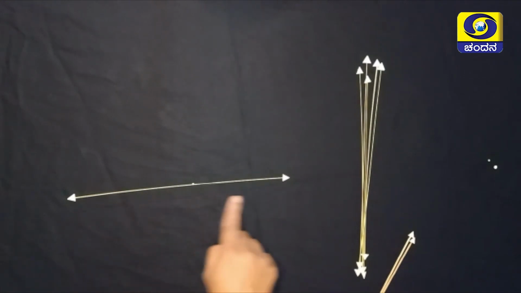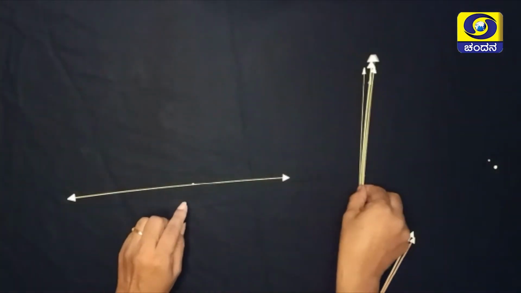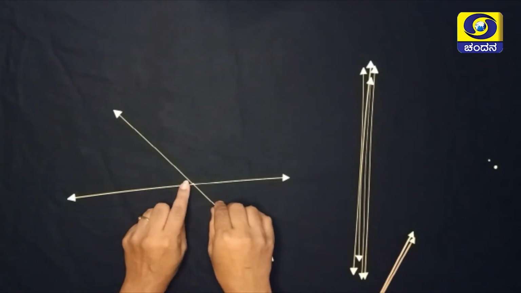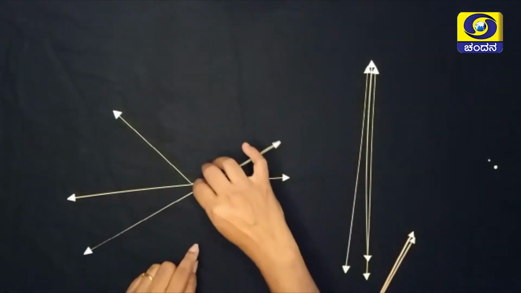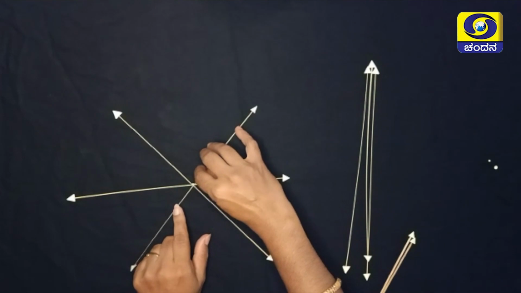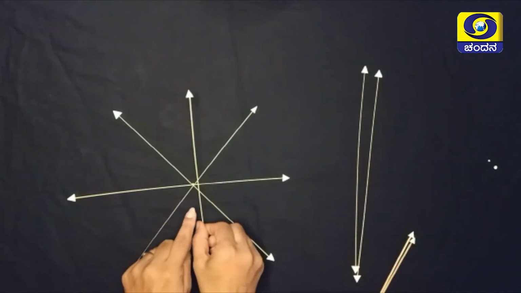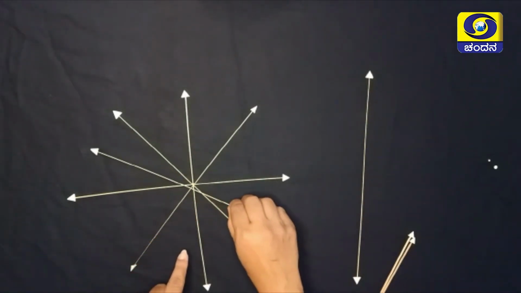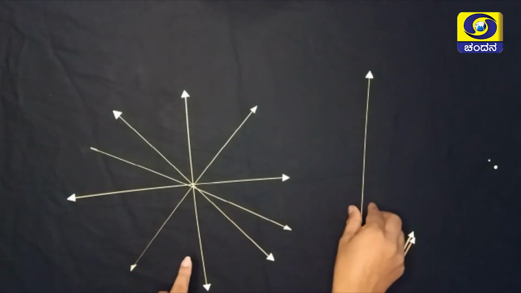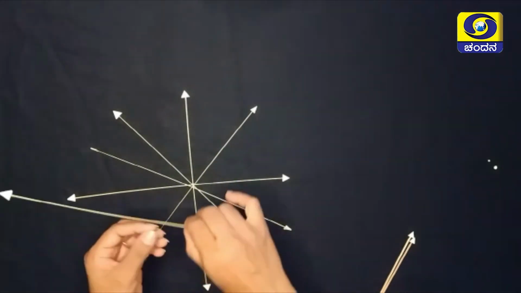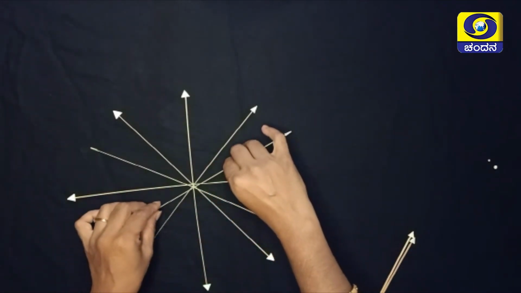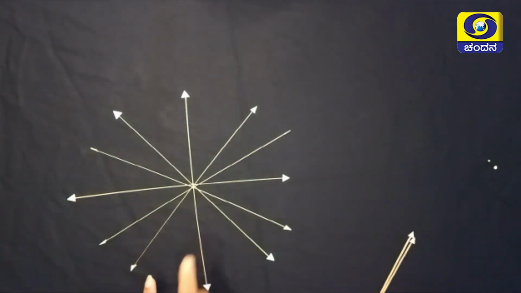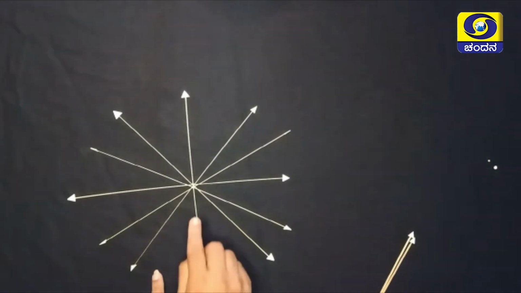First line passes through this point. Second line keeping on the same point. Third line. Fourth line is passing through the same point. Fifth line. Like this way, so many lines are passing through this point. Now we understood that infinite lines can pass through a point.